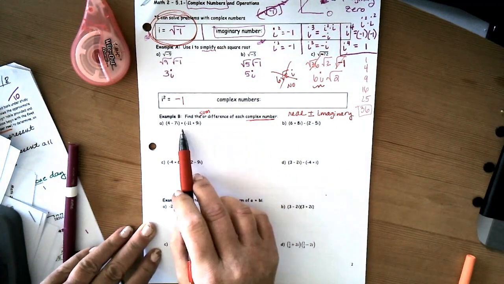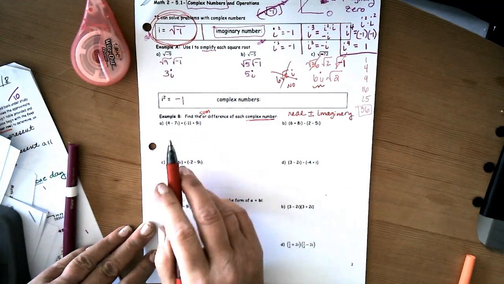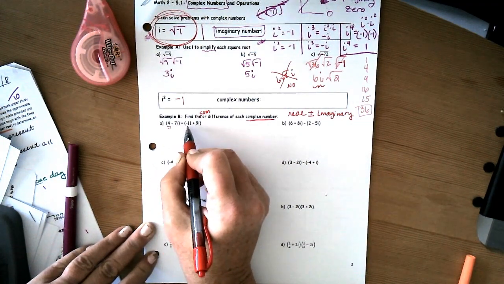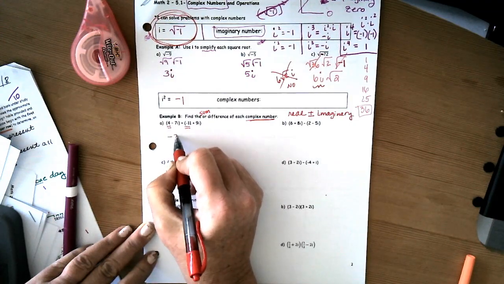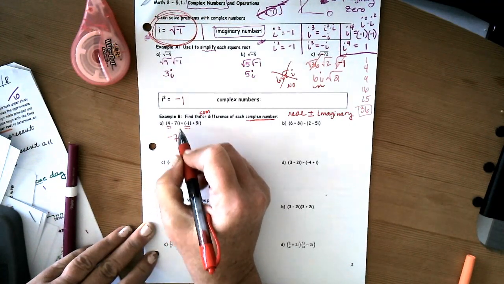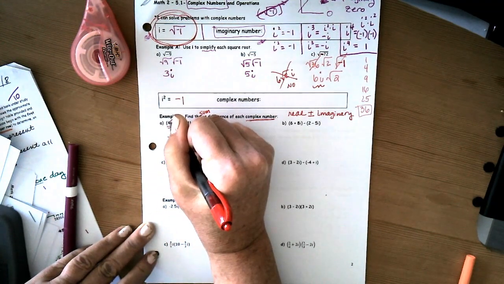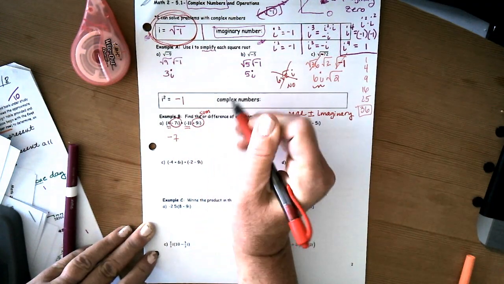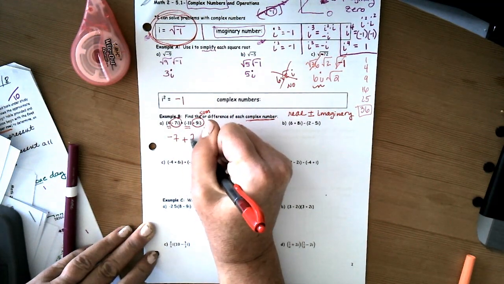So just like if these were variables, you can only combine real. Okay, 4 plus negative 11 is negative 7. And then the imaginary, let's circle. Minus 7i plus 9i is plus 2i.